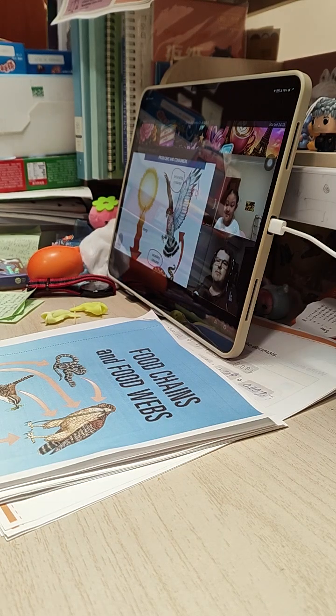Can you name one predator, or one enemy, basically, of the snake? The eagle, the hawk, the falcon? I'm not 100% sure which one this is.